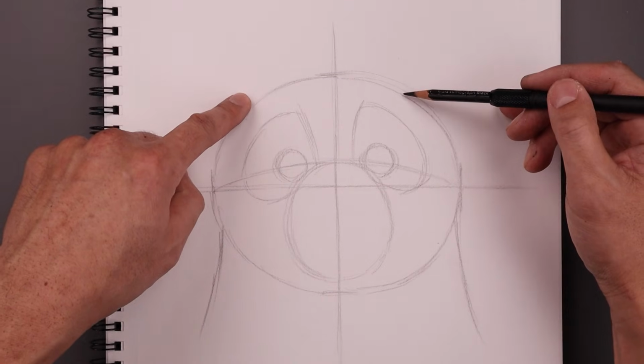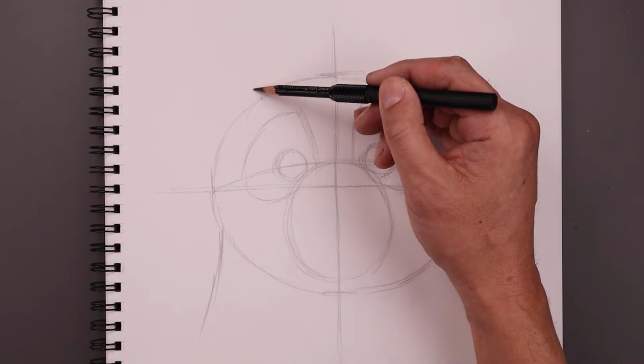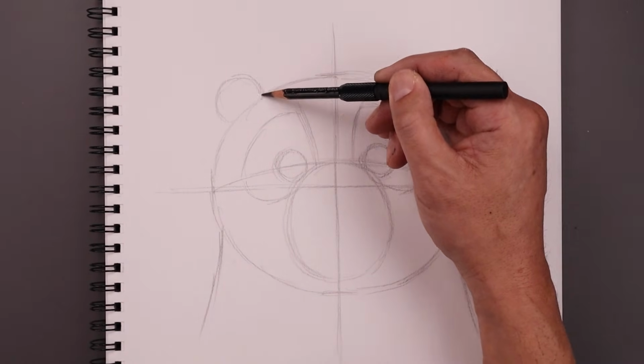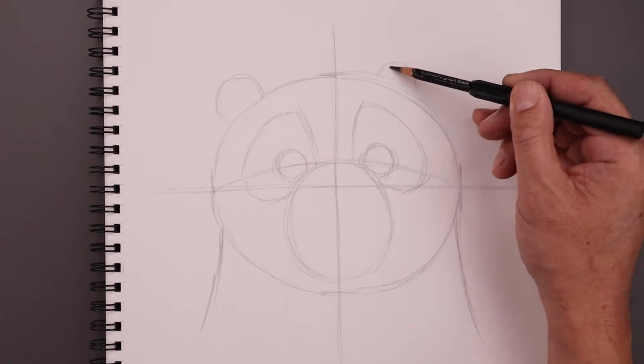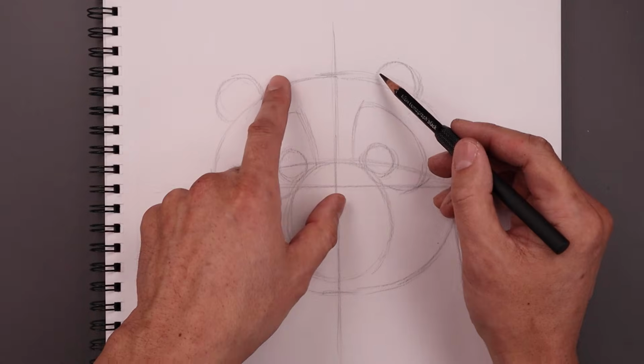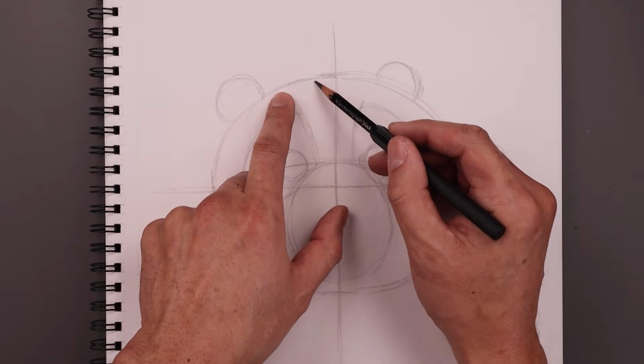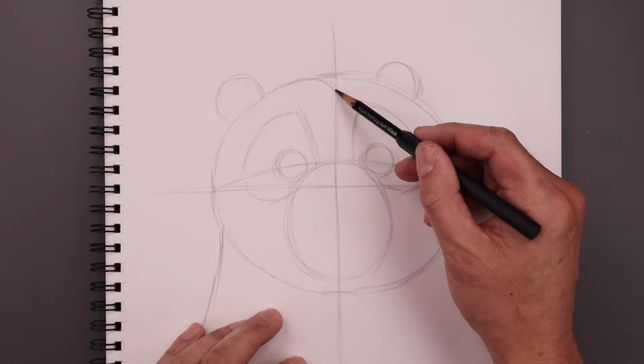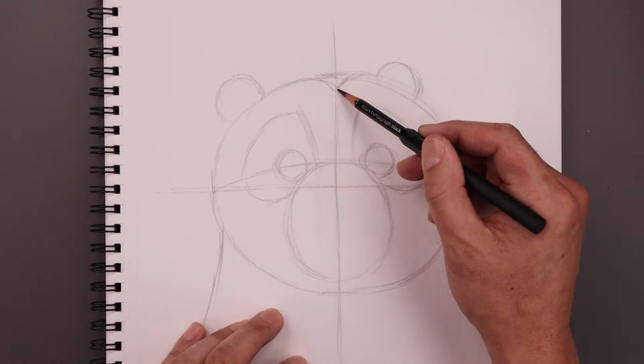Let's place the ears on the top of the head. We start on the left side, curve this around and then back in, and go to the right and do the same thing. Now there's a dip in the center of the head. So on the left, just going to bend this down in the middle and go up and out towards the right.